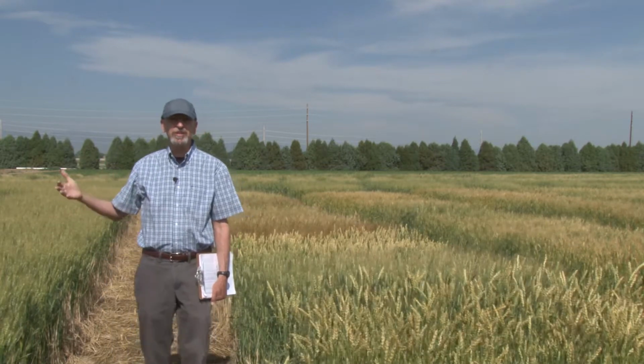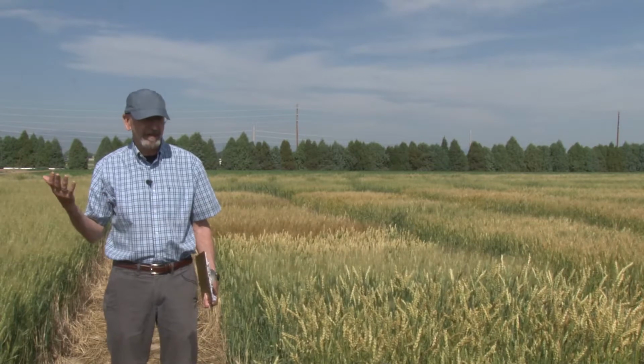So we've already talked about the diversity that's available within the D-genome ancestor of wheat, Aegilops tauschii. Now the next step is to cross that diversity into bread wheat and evaluate the progeny to look for lines that have useful traits, that have increases in particular adaptation or productivity compared to the wheat parent.